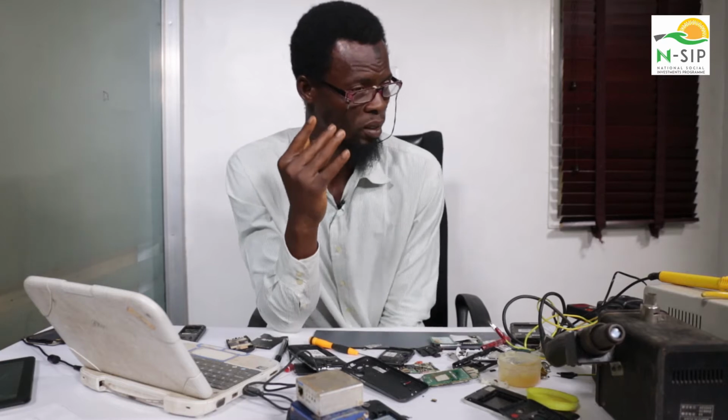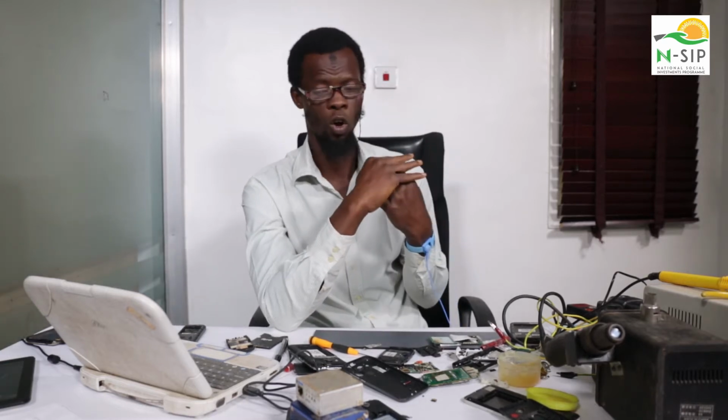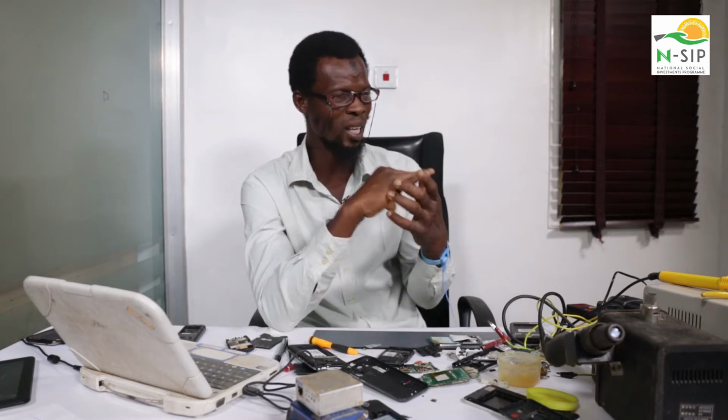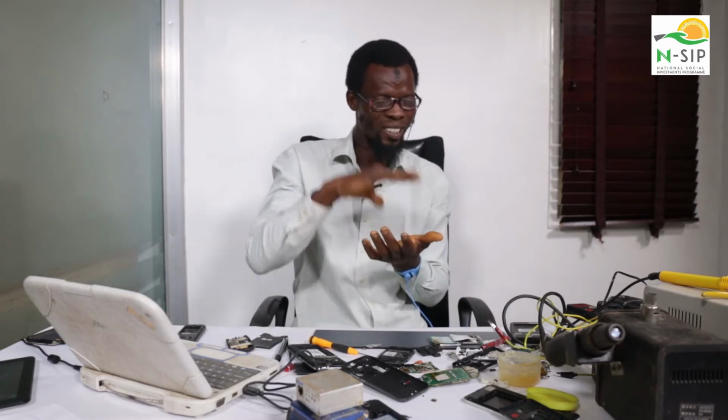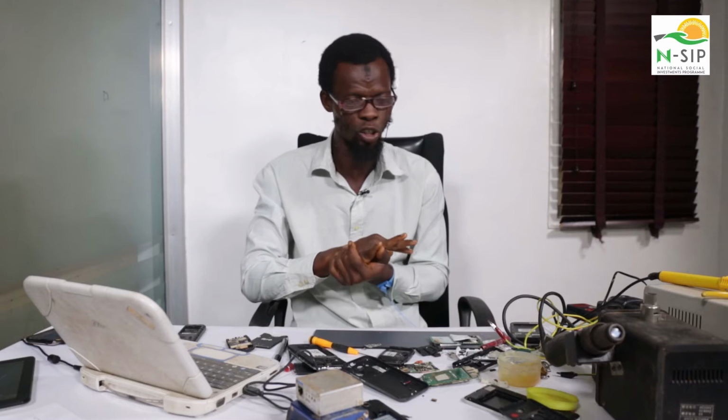So for MTK, you have your own driver that, once it's installed on the system, any phone that has a CPU based on MTK, you need not get a special driver before the system can recognize such a phone.